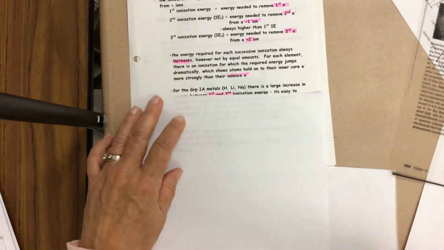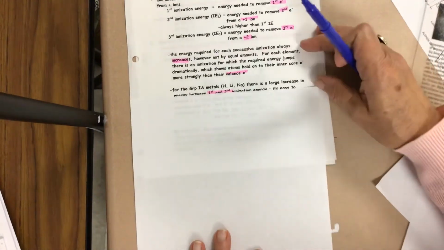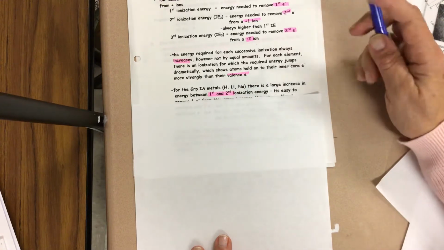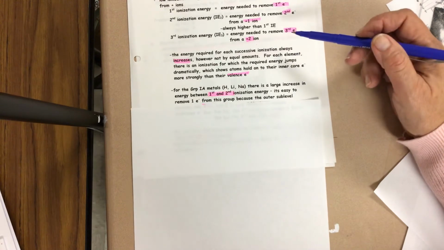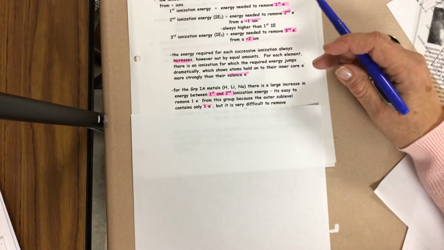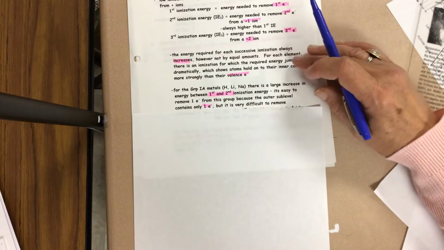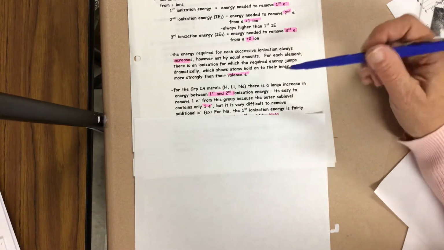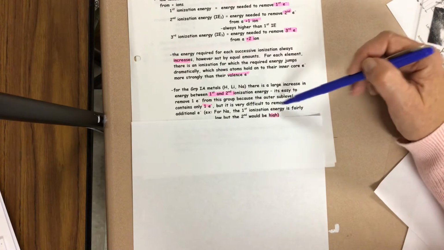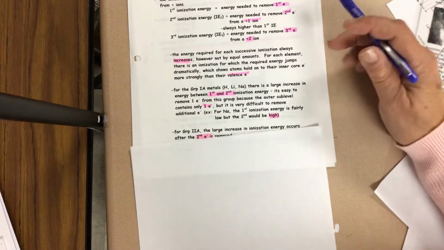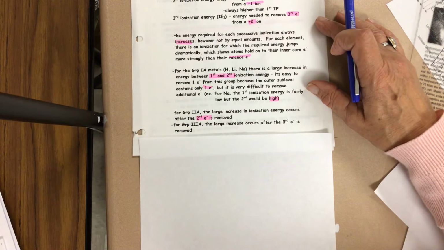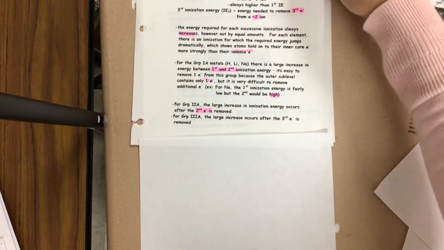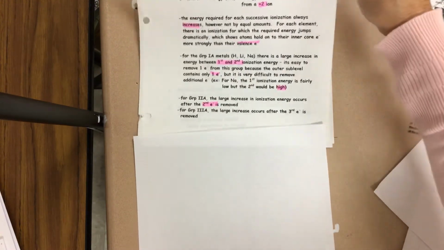For the group 1A metals, hydrogen, lithium, sodium, for example, there's a large increase in energy between the first and second ionization energy. It is easy to remove the first electron from this group because the outer sublevel contains only one electron, but it's very difficult to remove additional electrons. So for sodium, the first energy level is fairly low, but the second energy is very high. For group 2A, the large increase in ionization energy occurs after the second electron is removed. And then for group 3A, the large increase would occur after the third electron is removed.